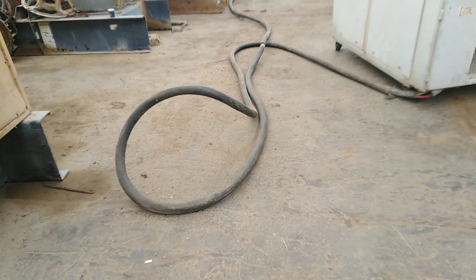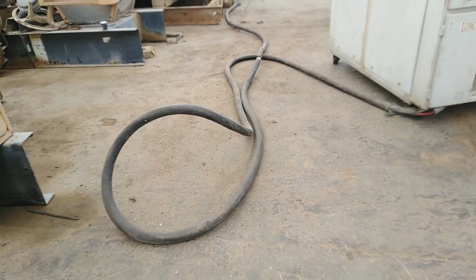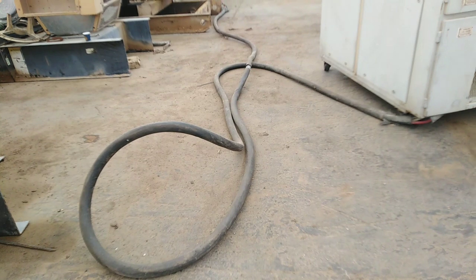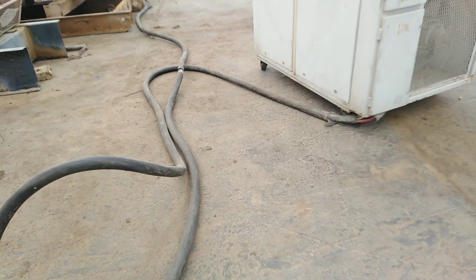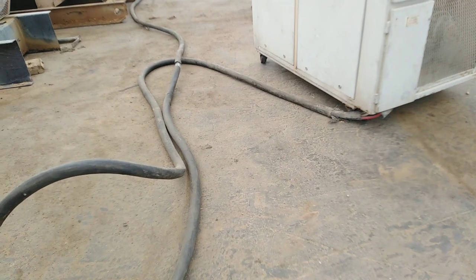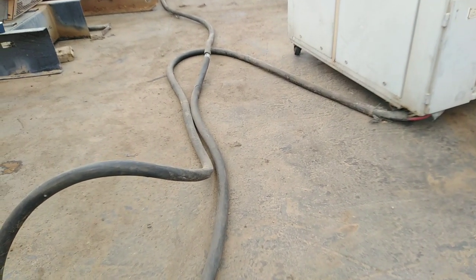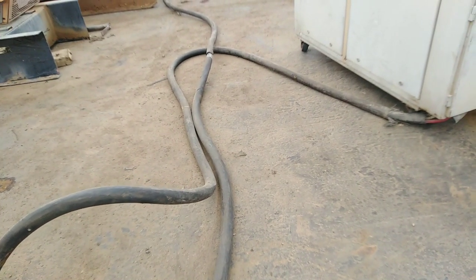However, it has no power. It's a hazard in the work environment. Of course, it's not an electrical hazard. It has no power. This de-energized cable is a slip, trip and fall hazard.